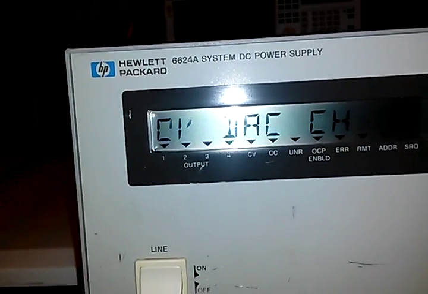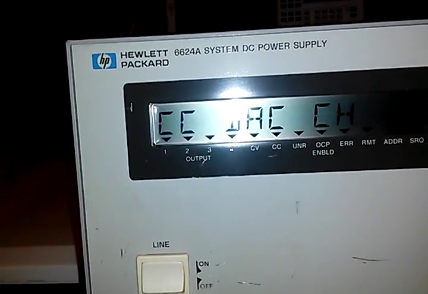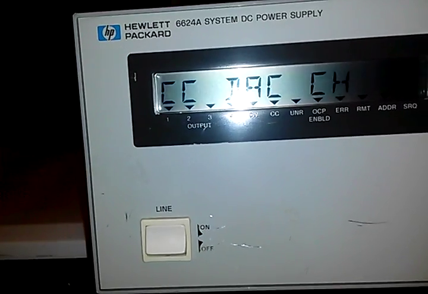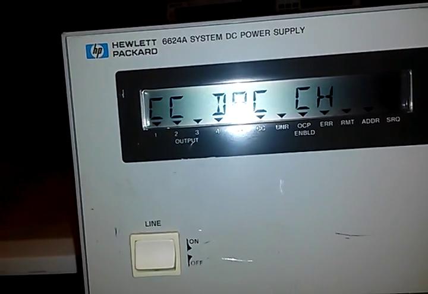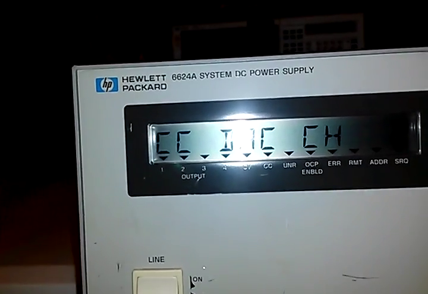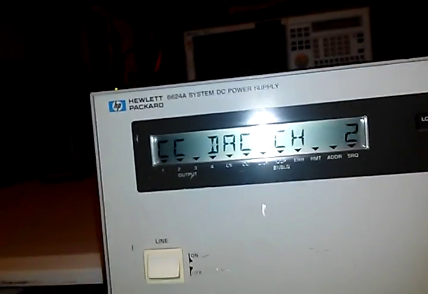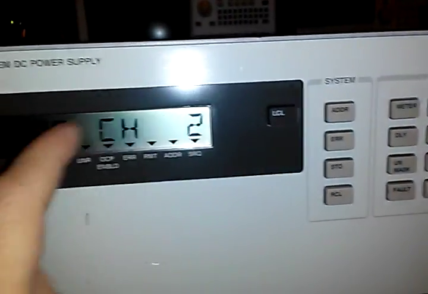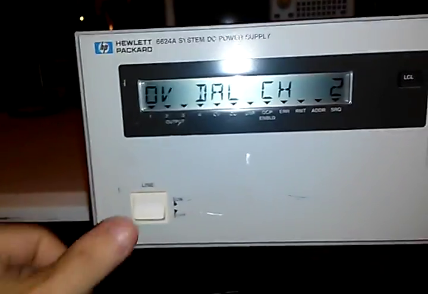And if you notice, it says CC and OV DAC channel 2. Okay? So it's throwing an error, obviously. And there's no way of getting out of this. Basically, it disables everything. So that's what it does.